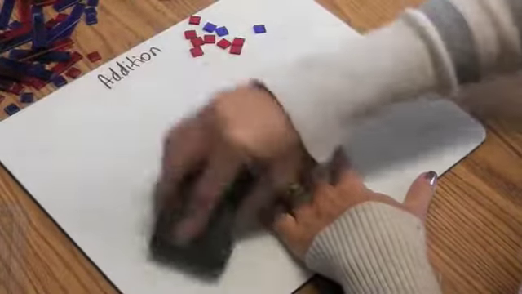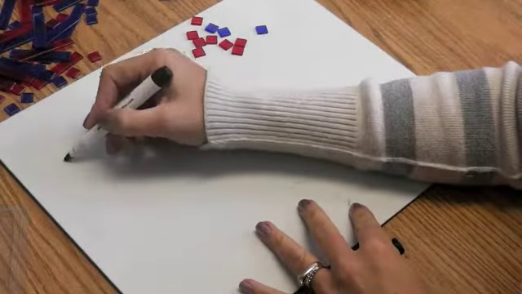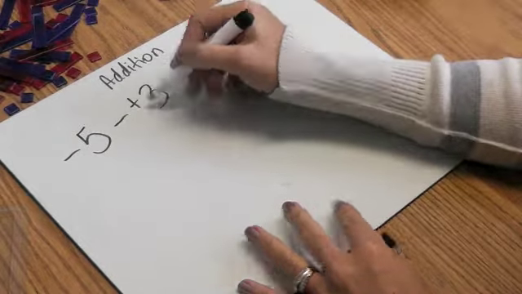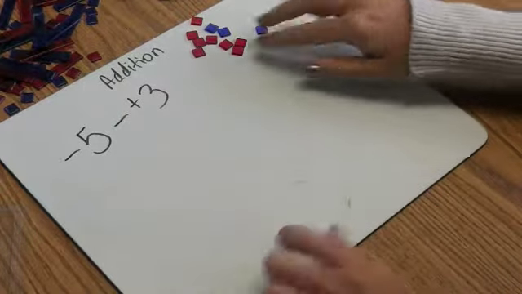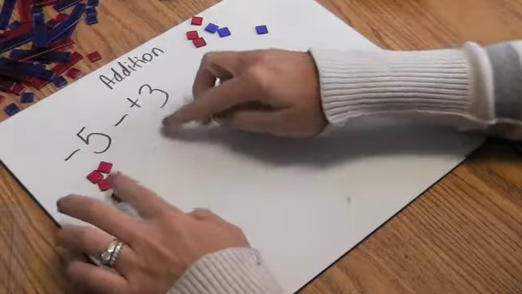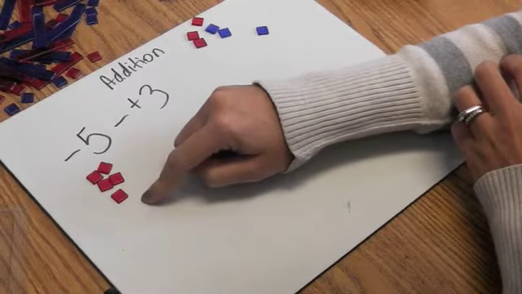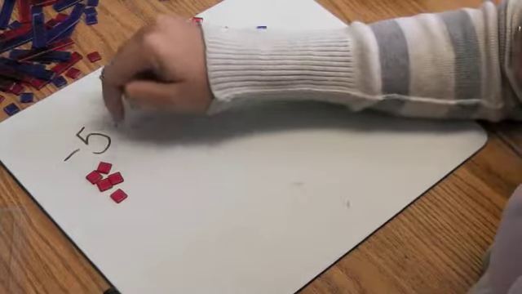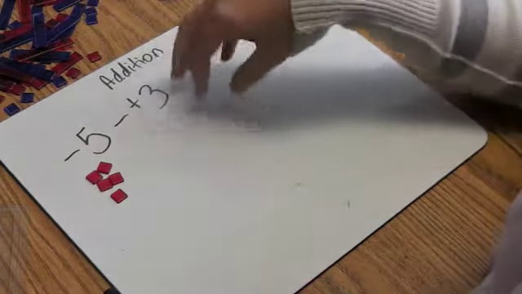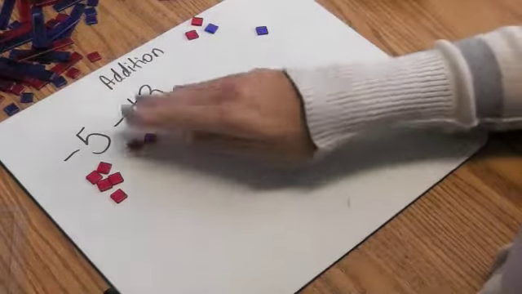Now, where kids start to struggle is if you're doing takeaway or subtraction. So if we have -5 and we want to take away a +3, what would that look like? So I have 5 negatives here, and I want to take away 3 positives. I have no positives here that I can take away. So what can I add to my -5? That doesn't change the value of -5, but it will give me some more integers to work with. And the answer is, we can add a 0.